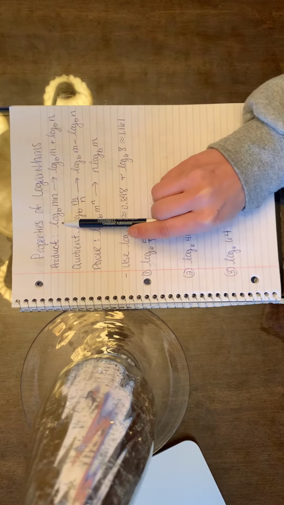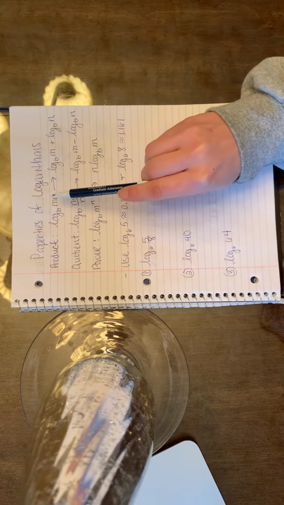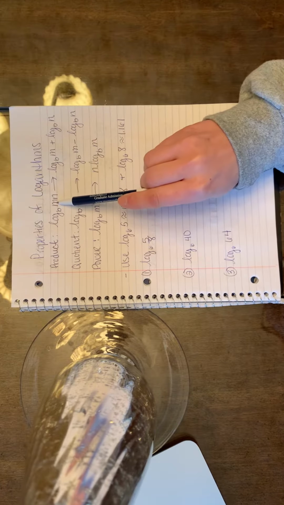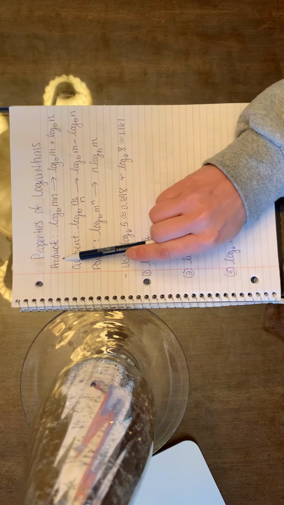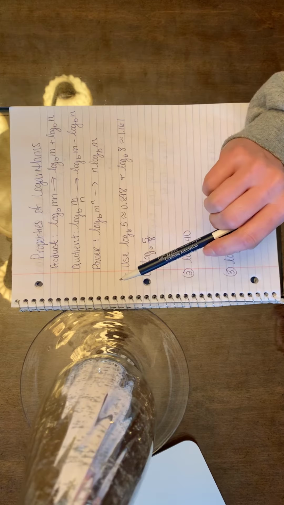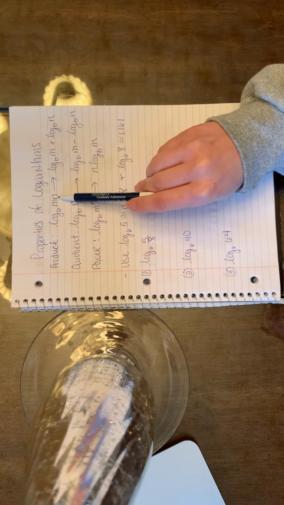So we have log base b, because that's how we say it, log base b of mn. m and n are connected by multiplication, and another word for multiplication is product. What was our rule back then when we were doing properties of exponents with multiplication?